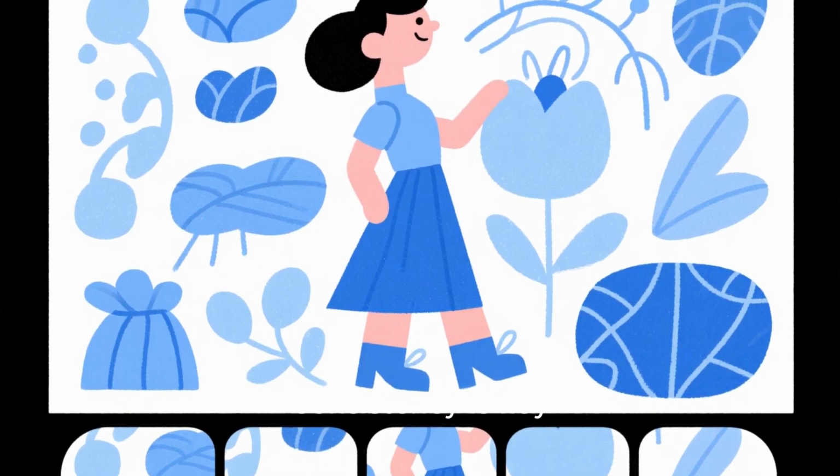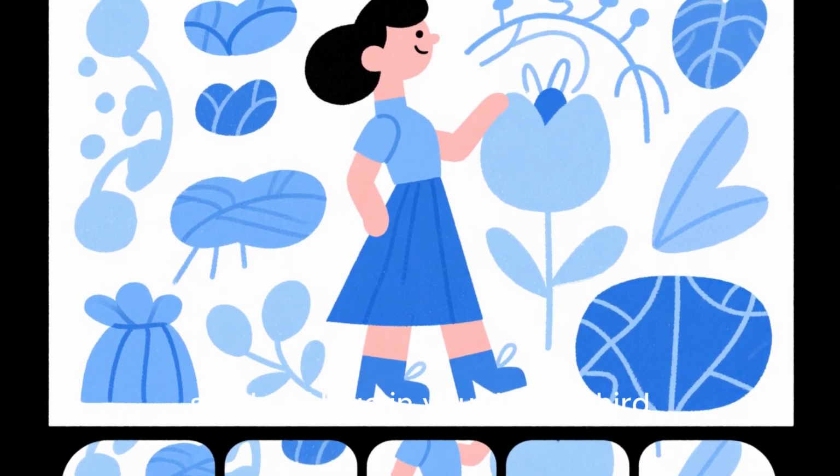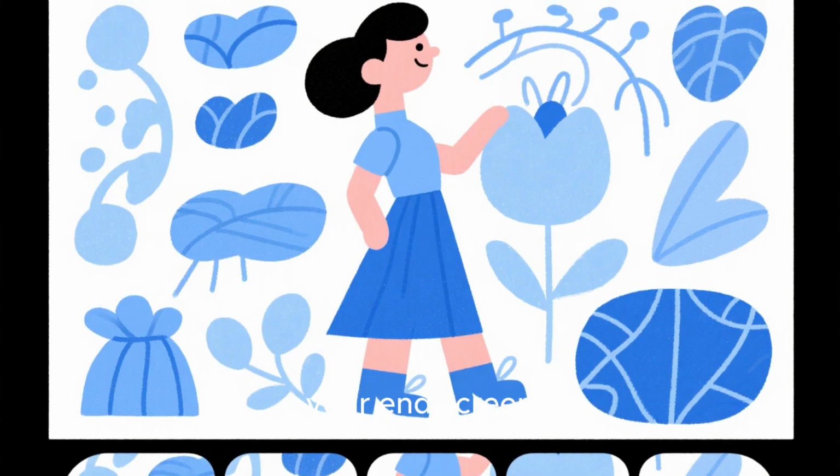Consistency is key. When a viewer sees that specific shade of blue in your lower third, your end screen, and your transitions, their brain starts to connect that colour with your brand.